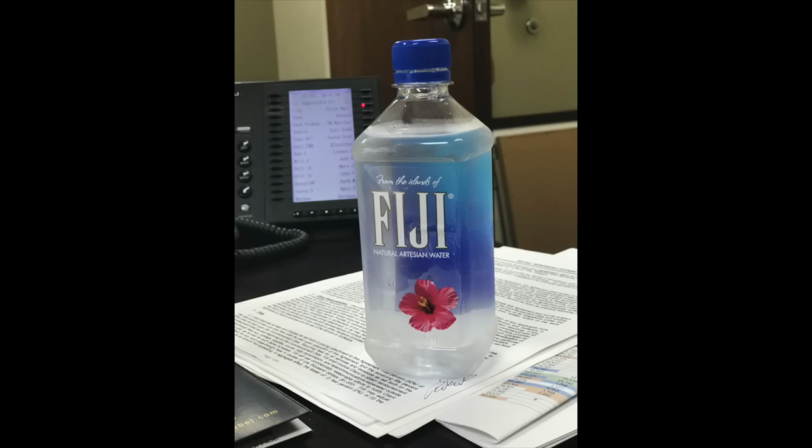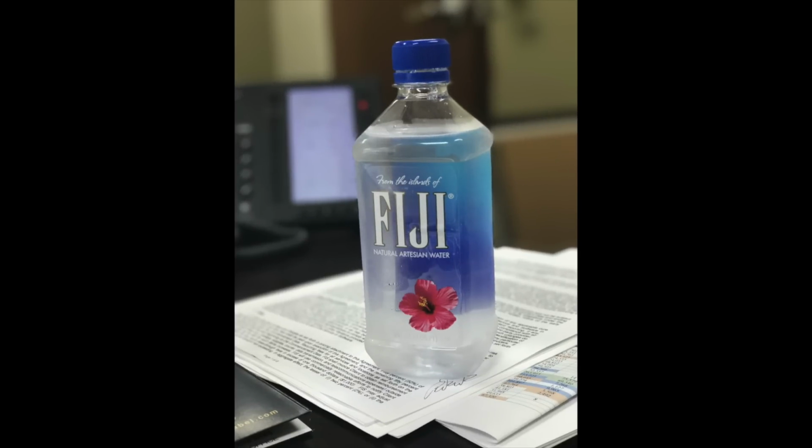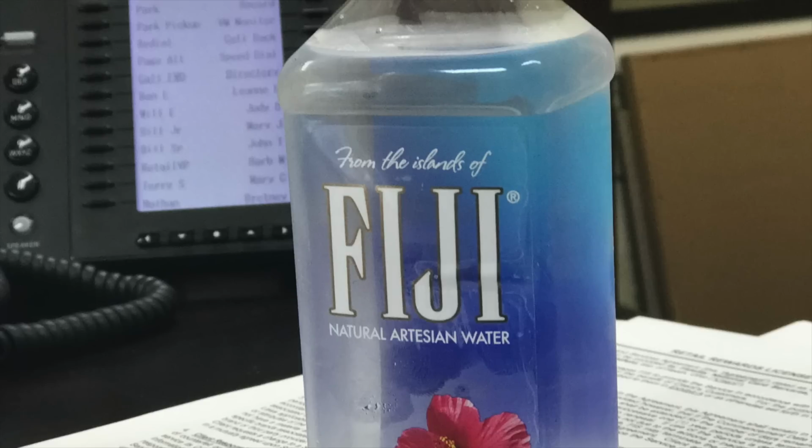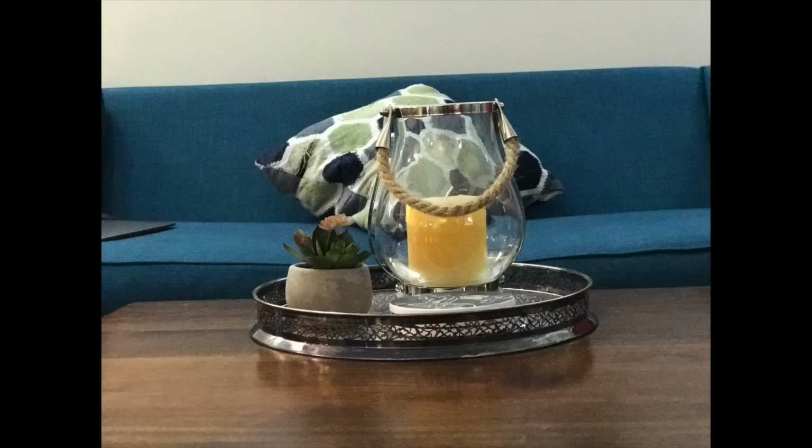So again, we can look at these full size. I have my bottle of Fiji here. You can see, I'll zoom in a little bit. The background here, the filter's off, and now the filter is on. You can see how much it goes from crisp to blurred out.